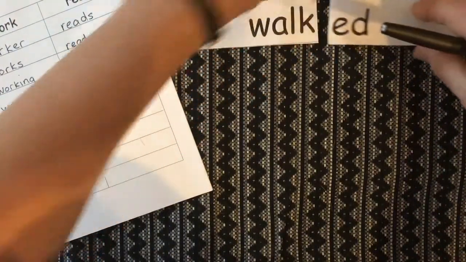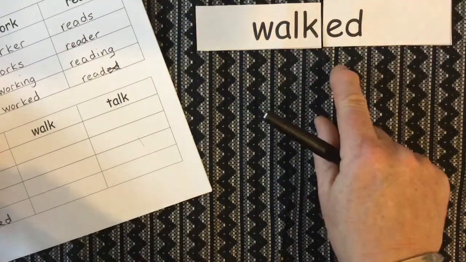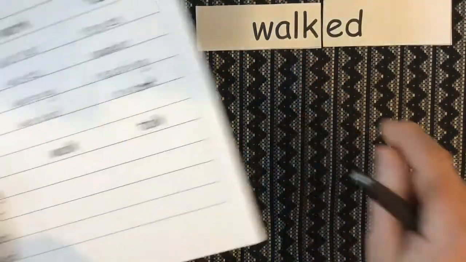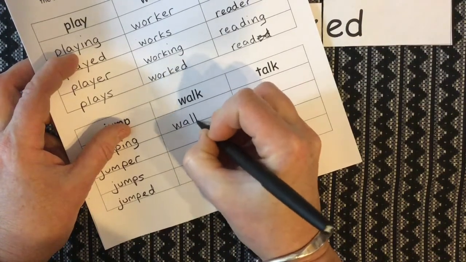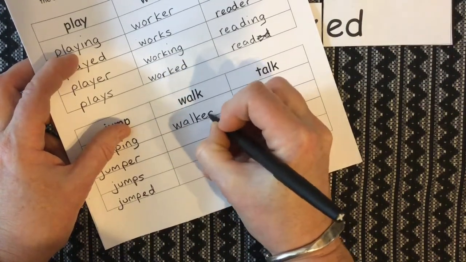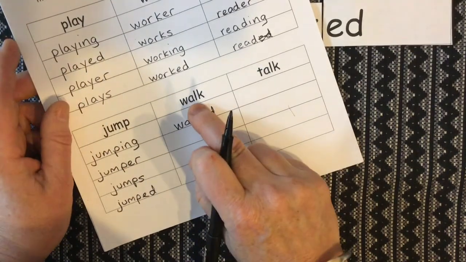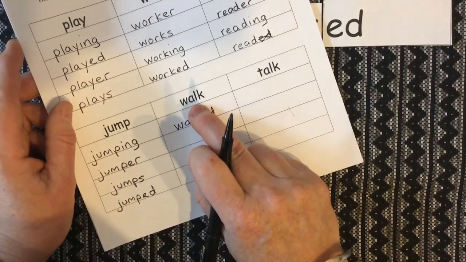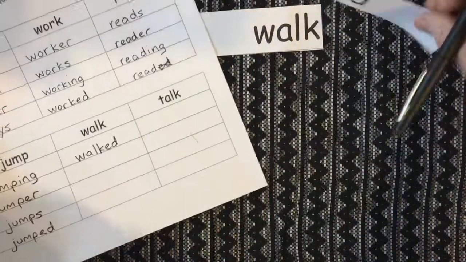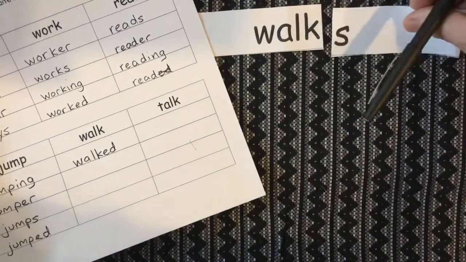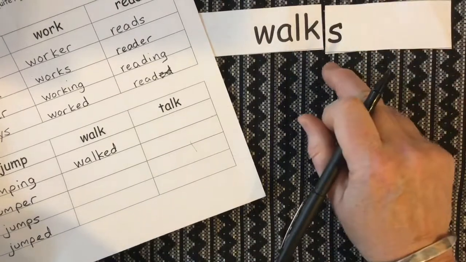Okay, let's go back. I see ed ending. Walk, walked. Oh, sounds like t. Let me write it down. Walked. And notice, the word walk, it has an L in it, but we don't say the L, right? The L is silent. Walked. Okay, let's try another ending. There's s.